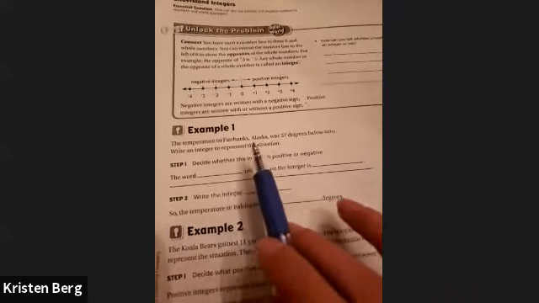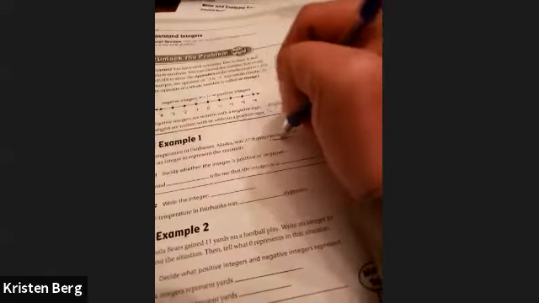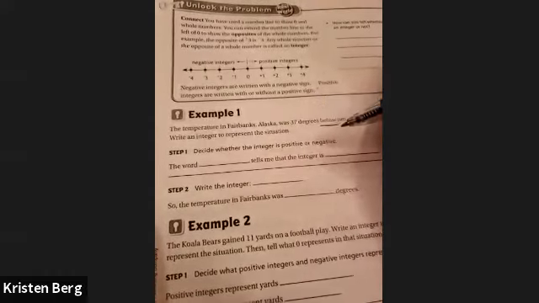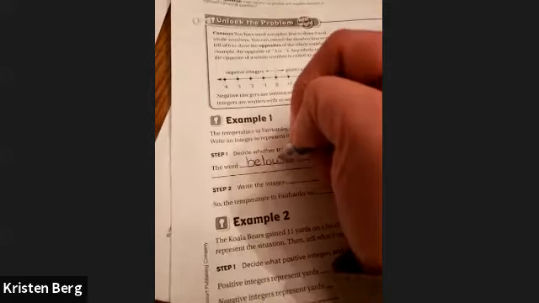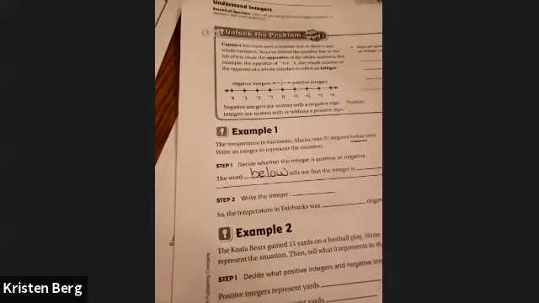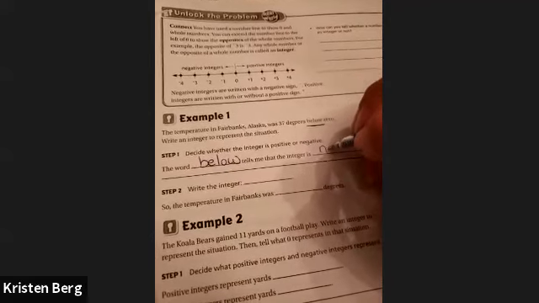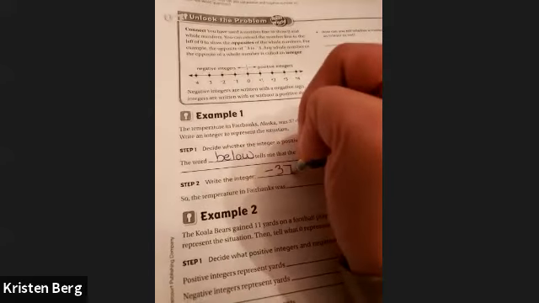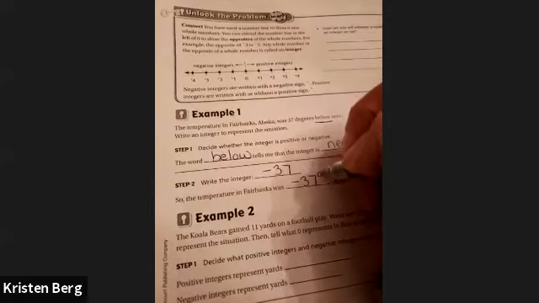So, a temperature at Fairbanks, Alaska was 37 degrees below zero. If it is below zero, you need to decide whether this is positive or negative. The word below means that it is now even colder than zero. So it tells you that the integer is negative. So write the integer then. It would be negative 37. So the temperature in Fairbanks would be negative 37 degrees.